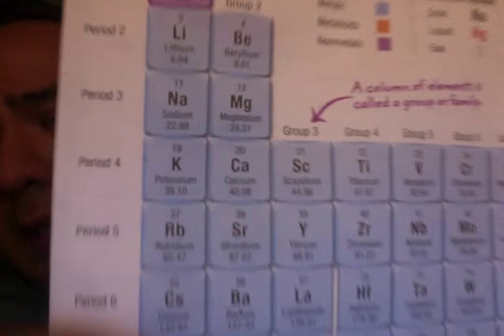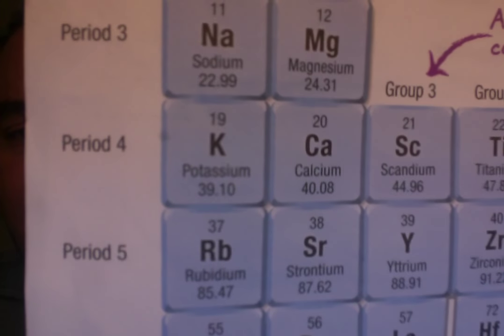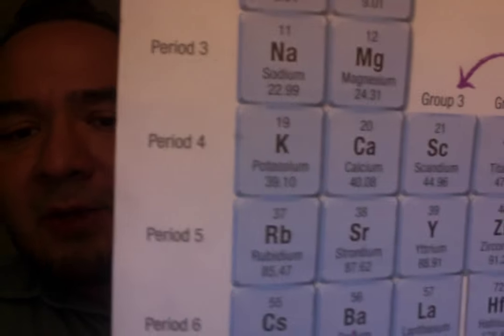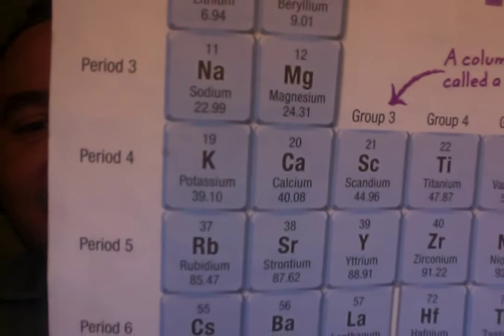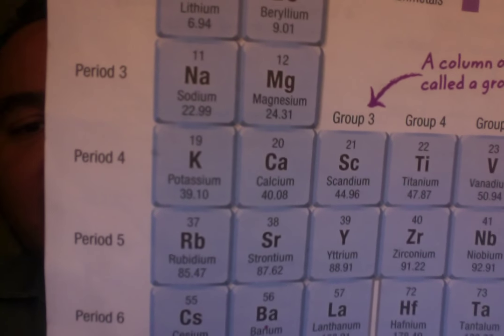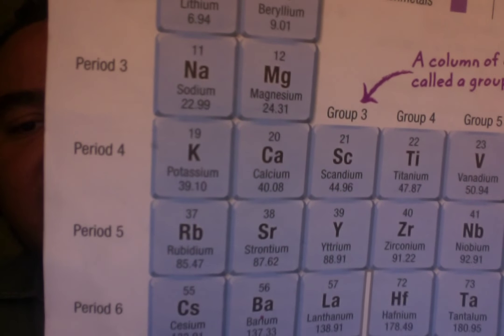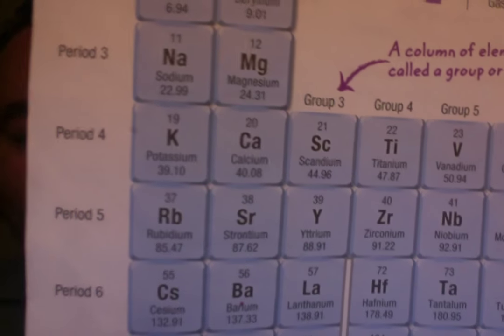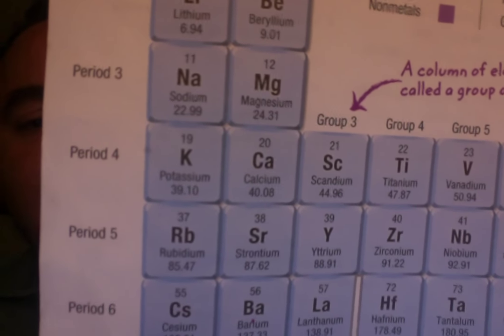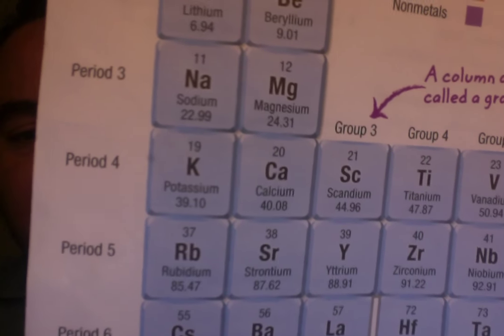But let's look at some other things. In the period, if I look at the atomic number, it's 19 for potassium. Now, if I go to the right, I see that the atomic number has increased by 1 to become calcium. Just that one extra proton completely changed the properties of that element.